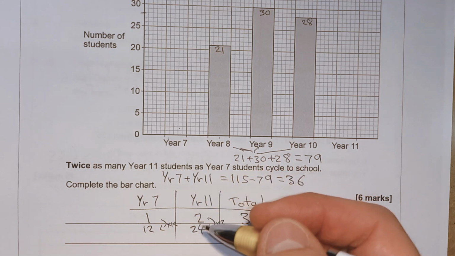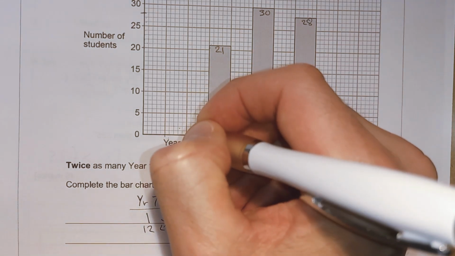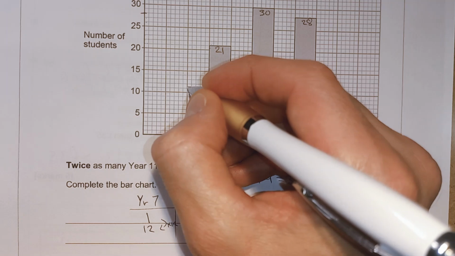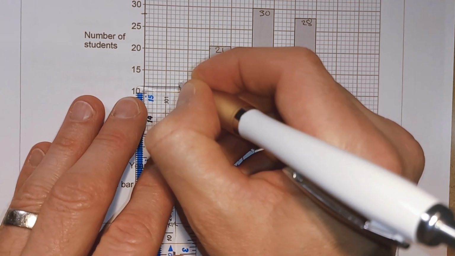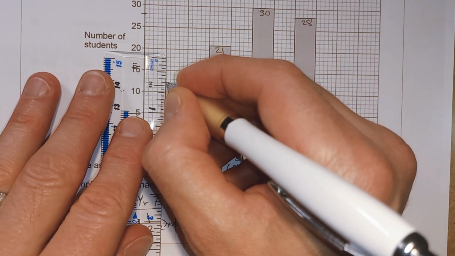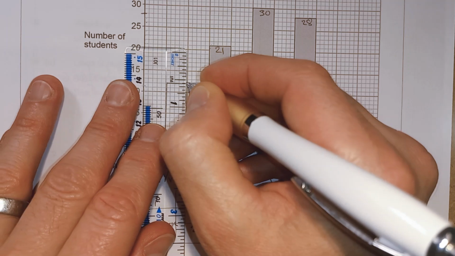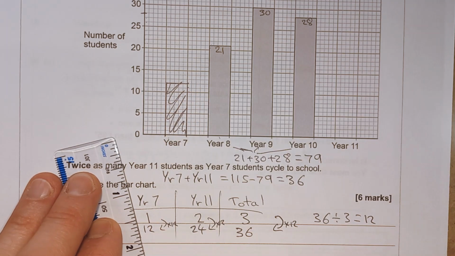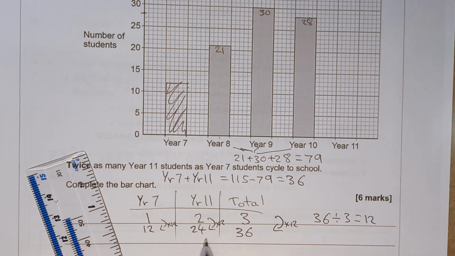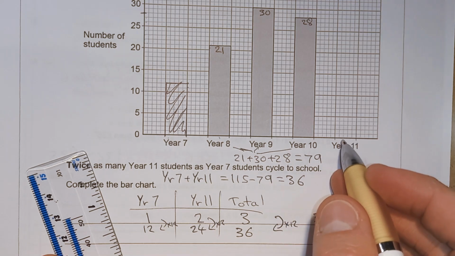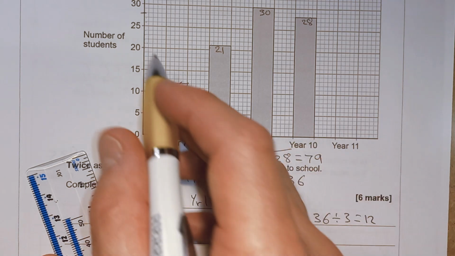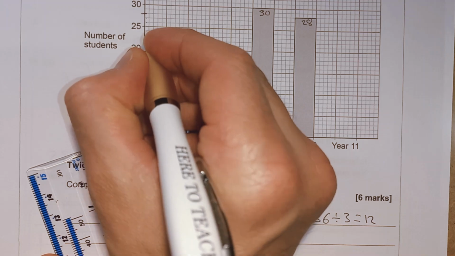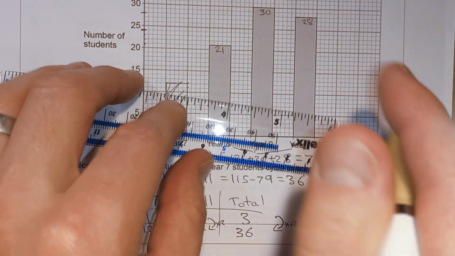So now we can mark our bars on the chart. We want 12 Year 7 students. So here's 10, so 11, 12. Colour that one in. And we've got 24 Year 11 students. 20, 21, 22, 23, 24 would be there.